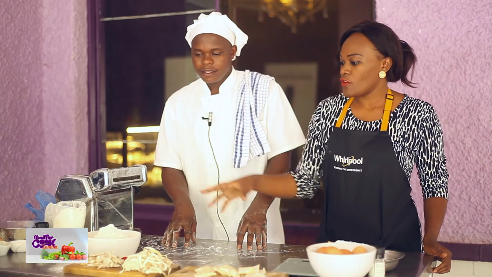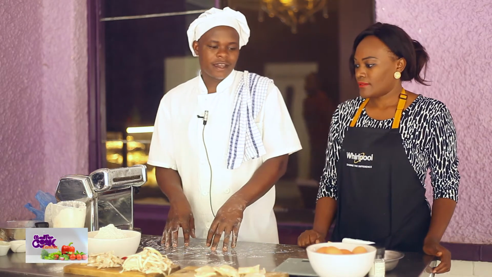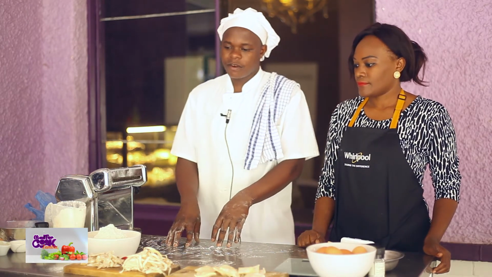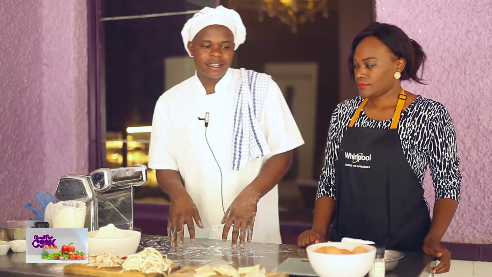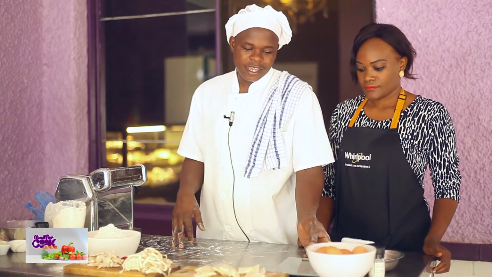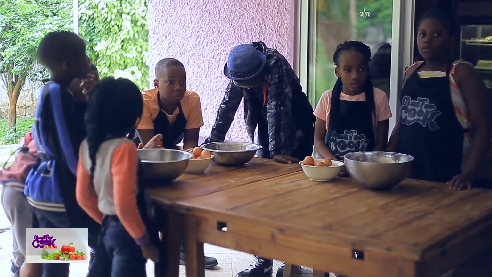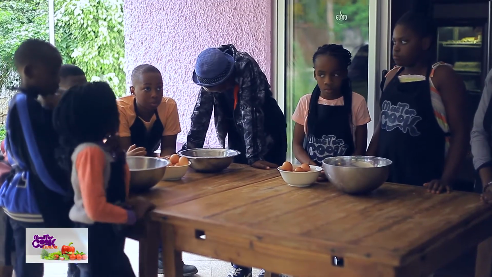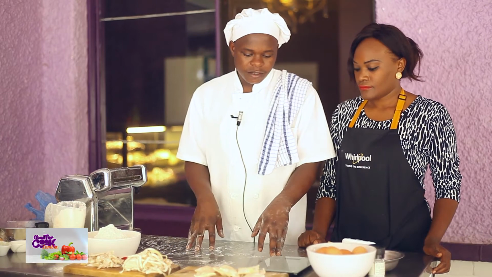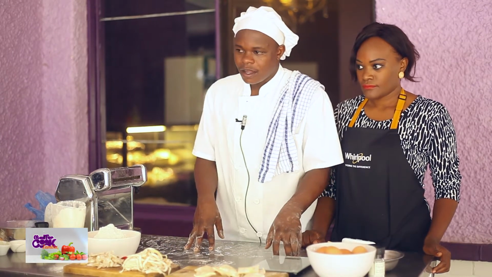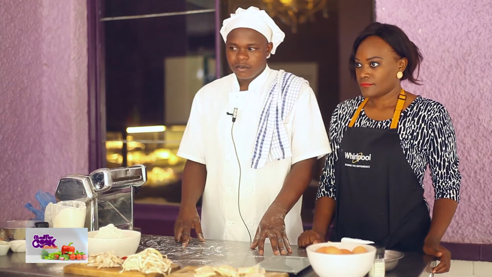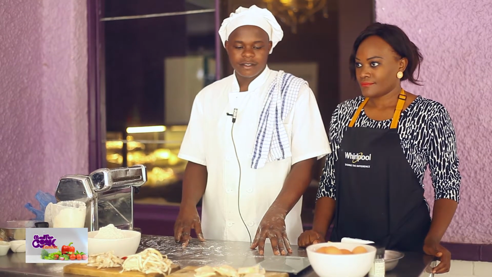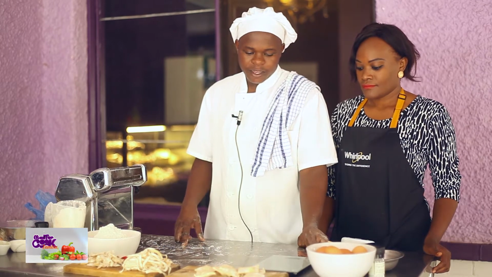So we're going to make the dough first? Yeah, we're going to make a dough first for the pork ravioli. For us here at Casa, we usually use a scale for the measurement for the dough. For 1 kg of flour, it is 12 eggs. 1 kg of flour, 12 eggs.